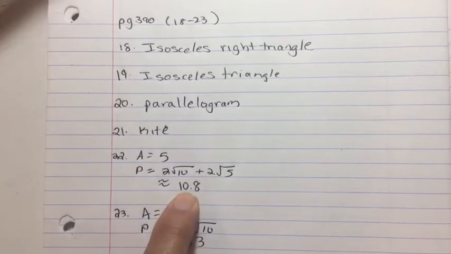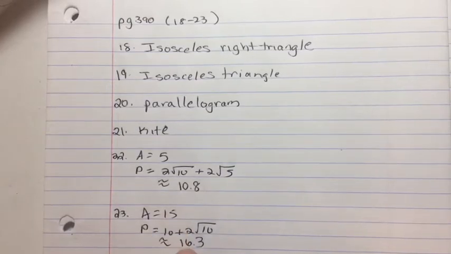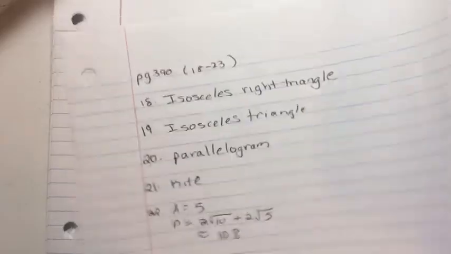Perimeter is about 10.8. It's okay if you left it in radical form. 23, area was 15, and perimeter was 16.3. Again, radical form is fine. All right, now let's go over the answers.